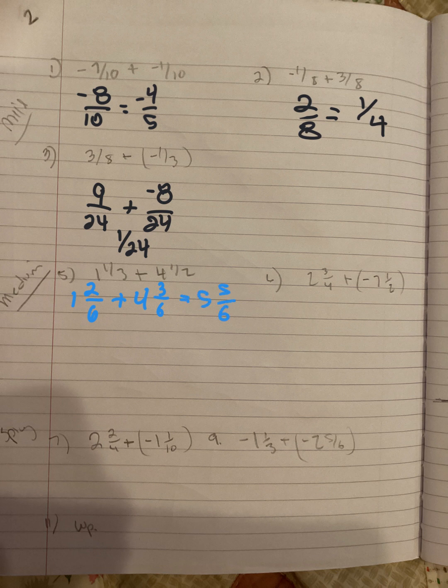and 5/6. Now your classmates, some of them took the 1 and 1/3 and they changed it to a fraction greater than 1. So 3 times 1 is 3 plus 1 is 4. And 4 times 2 is 8 plus 1 is 9. And then they changed it to 6. So they got 27 and 8, which then gave them 35/6, which then they changed into 5 and 5/6. Either way is fine.